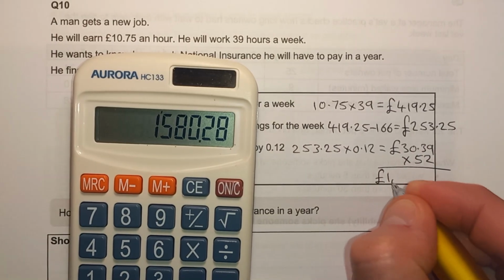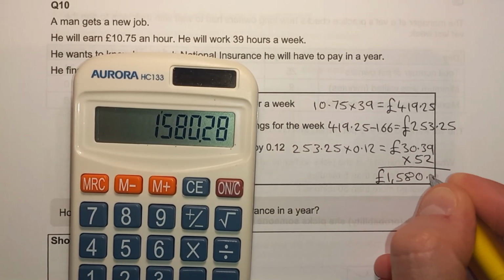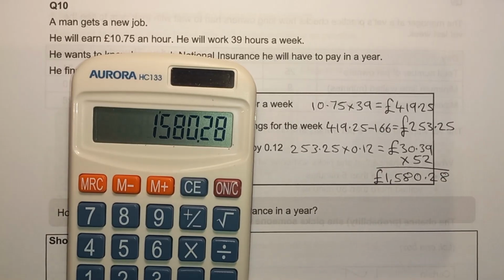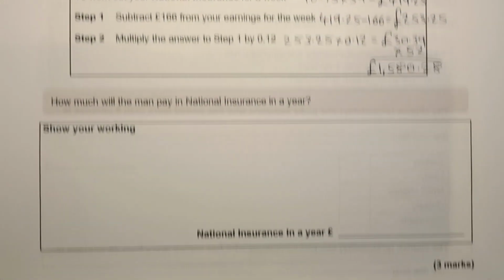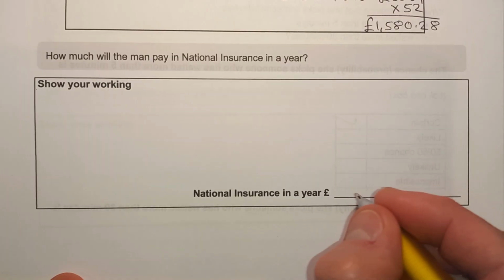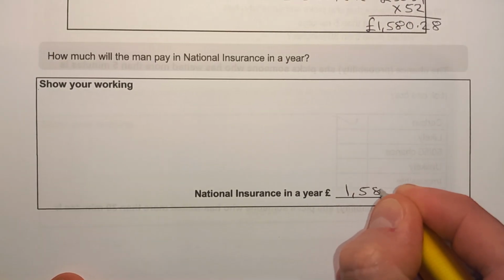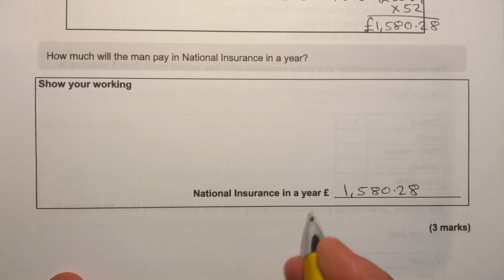And we get £1,580.28. And we'll just transfer that down to here. They've already given us the pound sign. And that was for 3 marks.